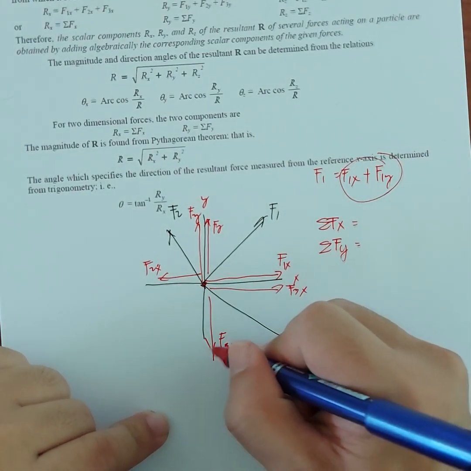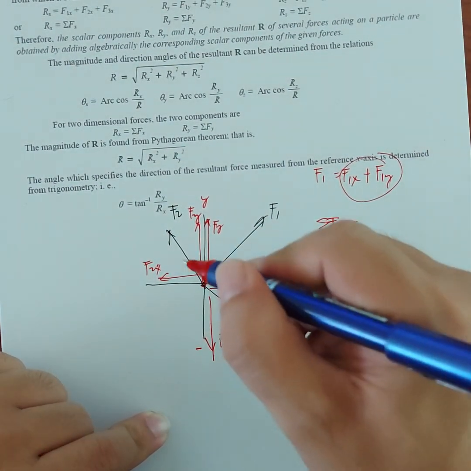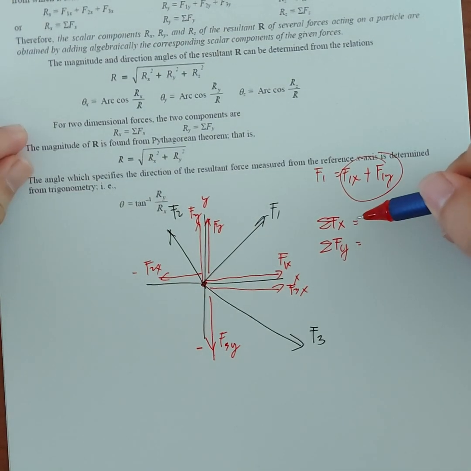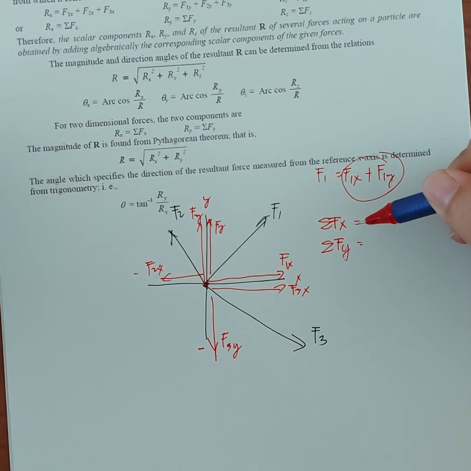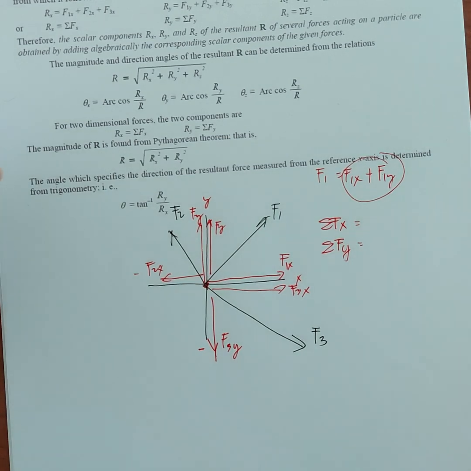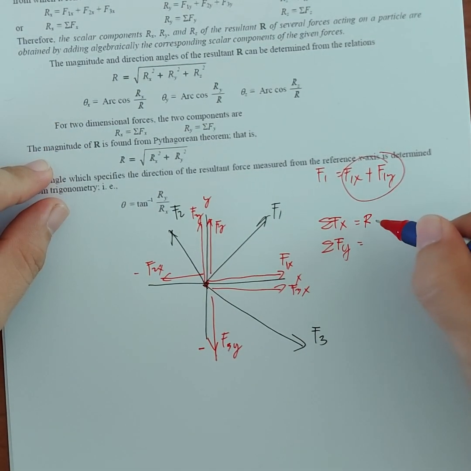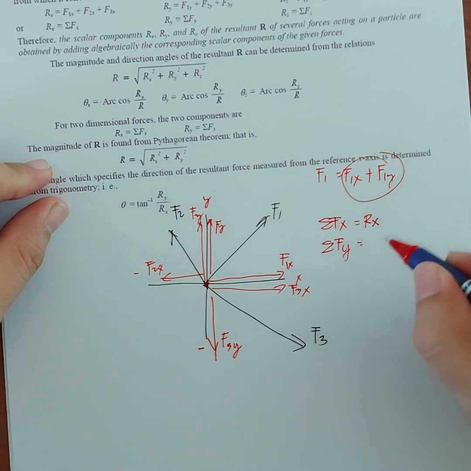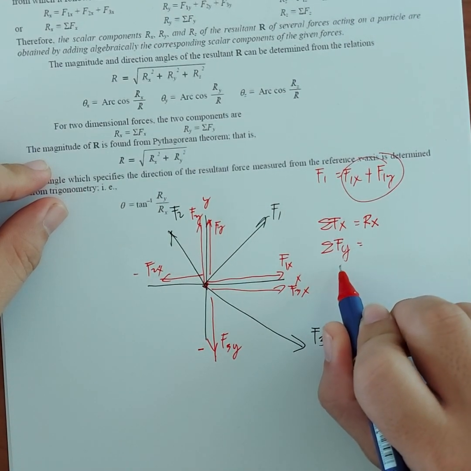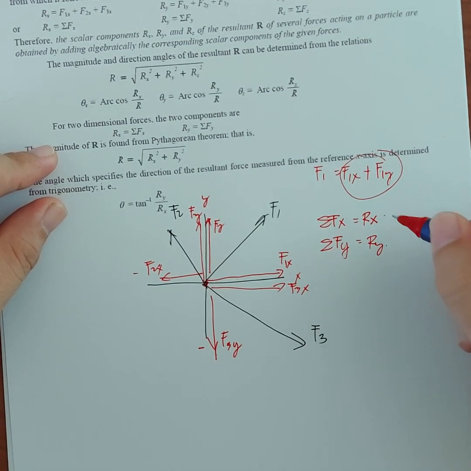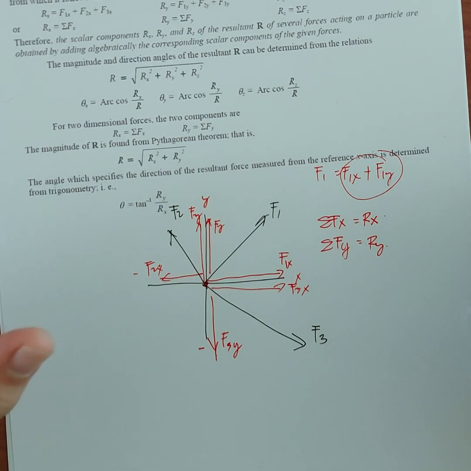So in this case, Fy3 is minus, F2X is minus, or negative. Ayan. So that's how we do it. And after summating all the components along X and summating all the components along Y, that would now be equal to the X component of the resultant. So this is Rx. And of course, the summation of all Y components would be Ry. So ito na yung components along X and Y axis ng resultant natin.